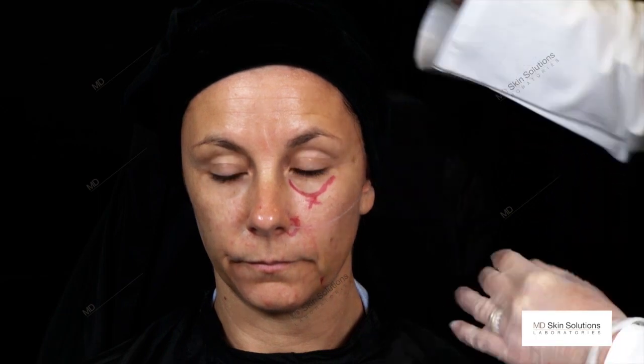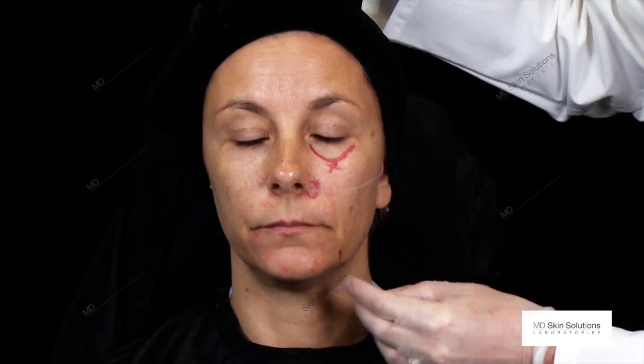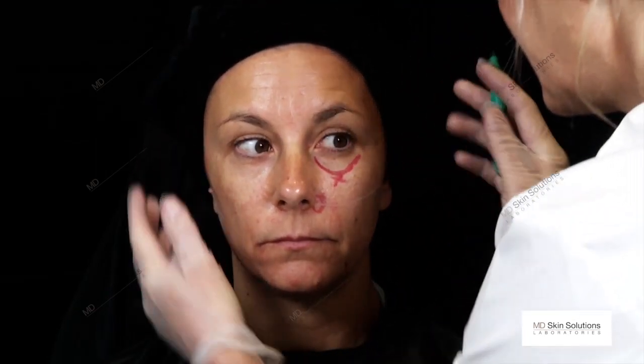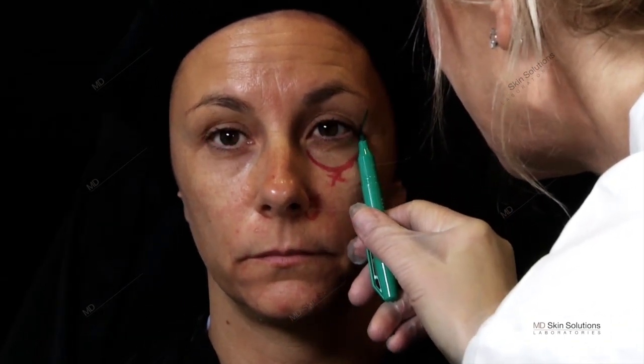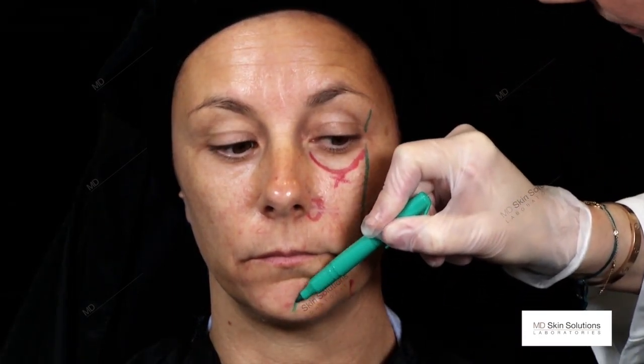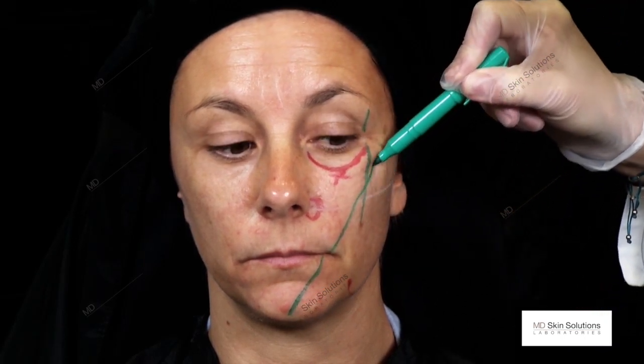The next lines we draw are the strategic lines to find the entry points. In her, we need one entry point for her cheek area. We do find this by marking the lateral orbit going down, and where this line crosses the line which comes from the mid-mentum, crosses the corner of the mouth and comes up to the cheek area.